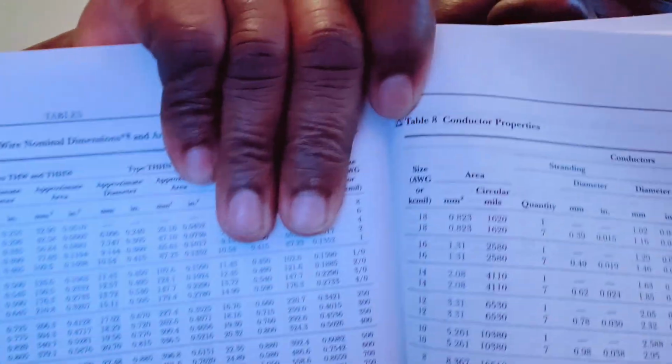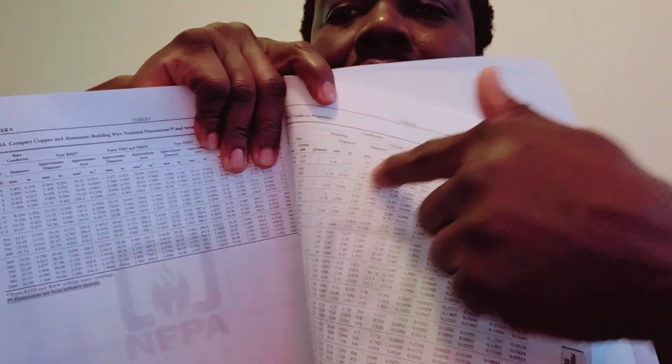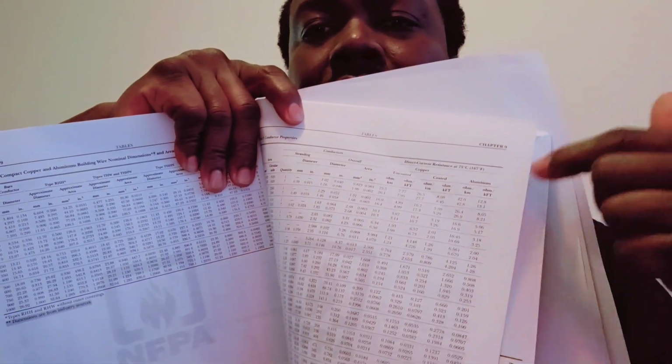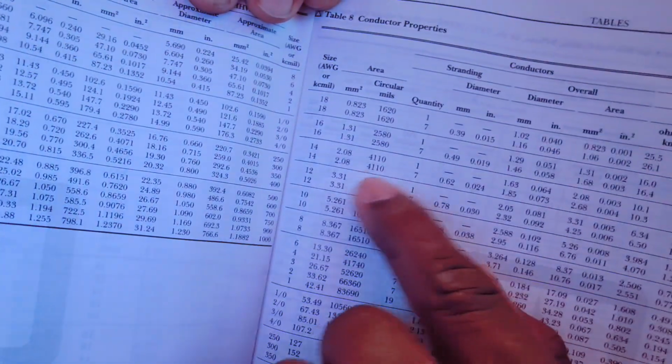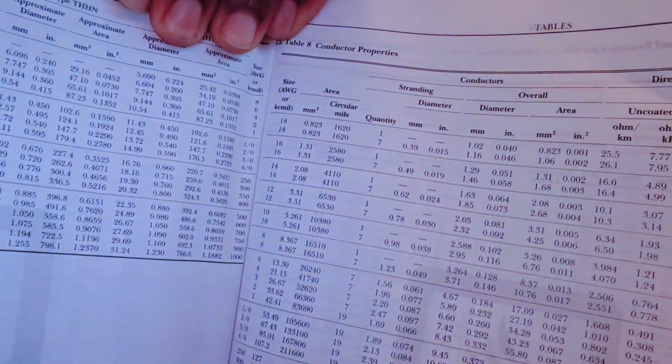Right here, you're gonna see Table 8. Then you're gonna search around here to find the 14 gauge wire, which size wire you're gonna go. Not amperage, it's your wire size. The wire size we're gonna use is gonna be right here. That's gonna be a circular mill in copper.